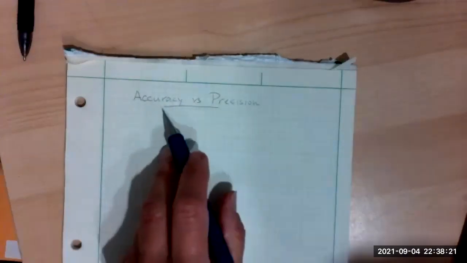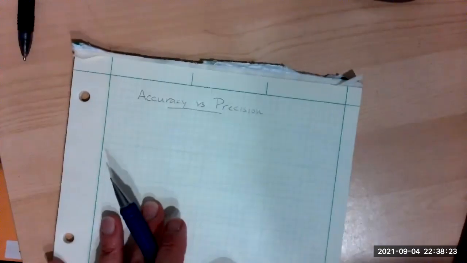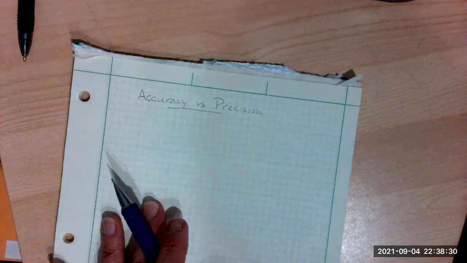Hey everyone. We talked about accuracy and precision last week in class, but I forgot to show you what the calculations are. So that's important for me to have you know it now because it will be on the quiz.